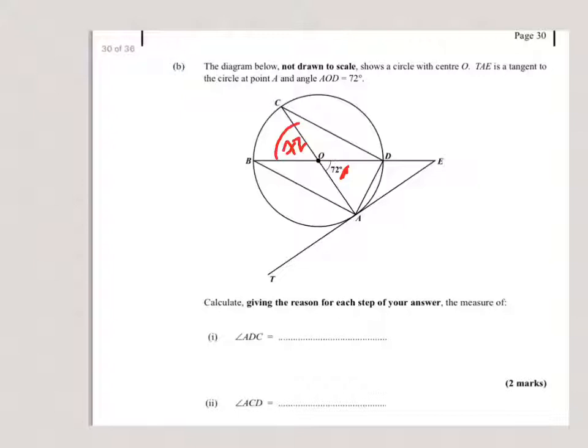Angles meeting at a point sum up to 360 degrees, therefore we can add 72 plus 72, subtract that from 360, and we will get 216. Then we divide 216 by 2, we get 108. Therefore this is 108 and this angle is 108.